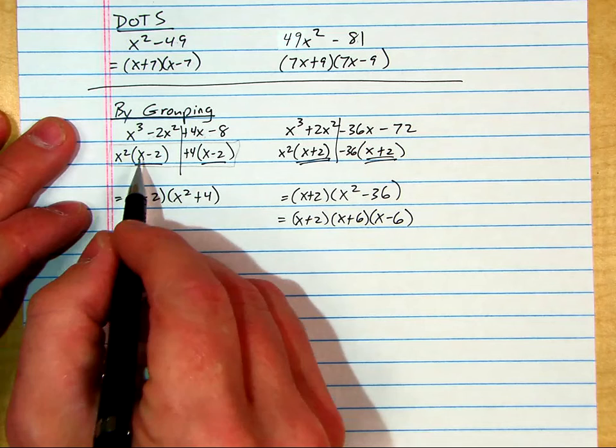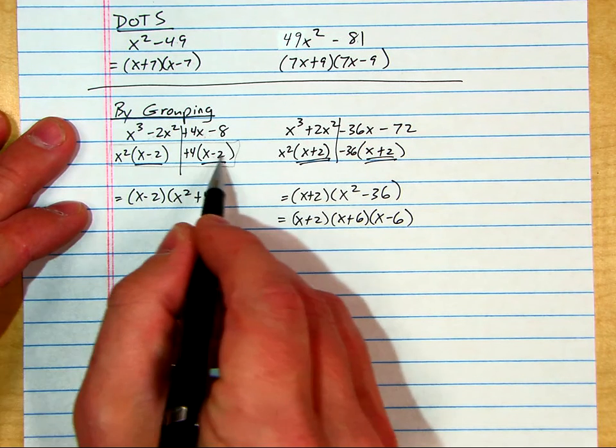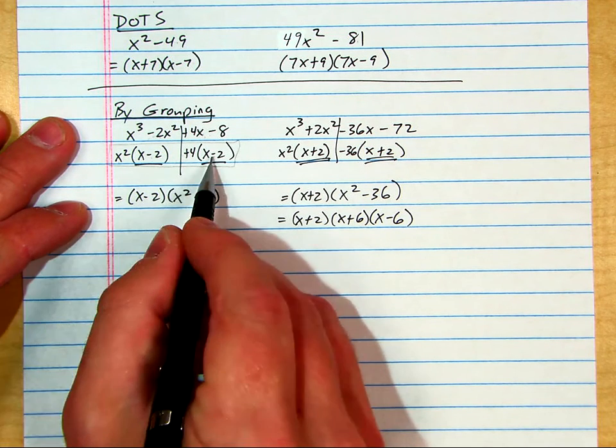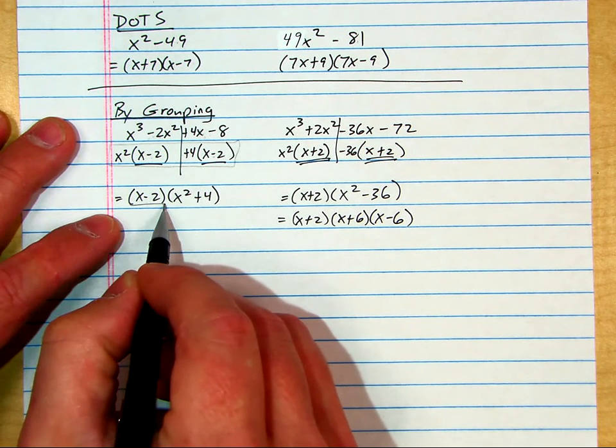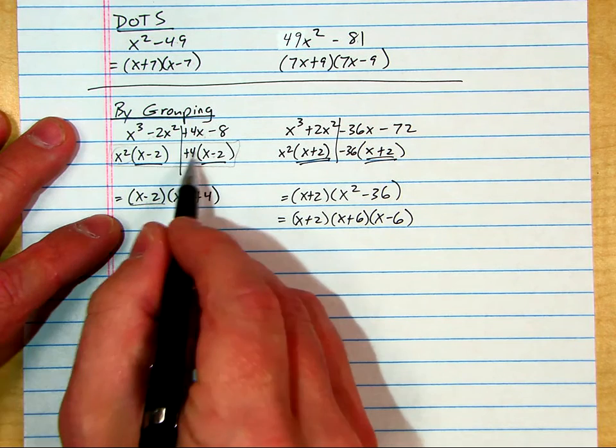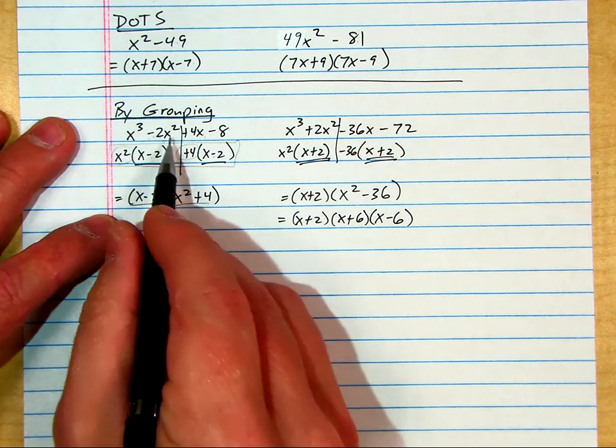There's 2 terms there, 2 terms being multiplied plus 2 terms being multiplied. The common factor is the binomial x minus 2. That's your greatest common factor. What's left over? X squared and plus 4. And that's how you factor by grouping.